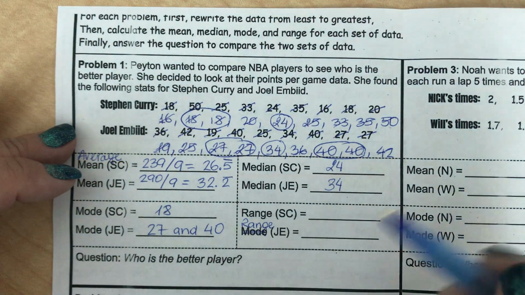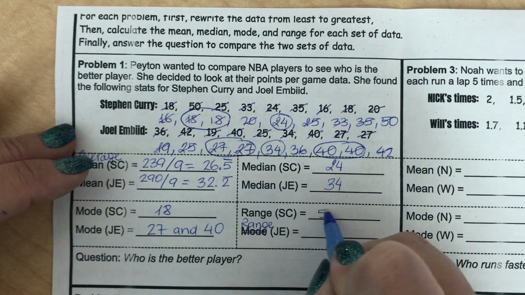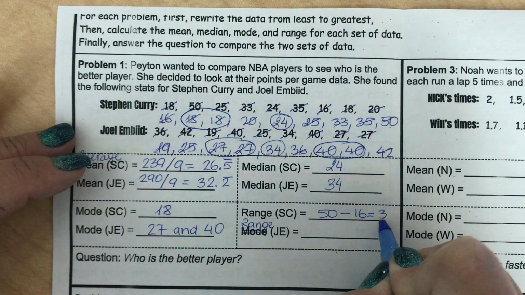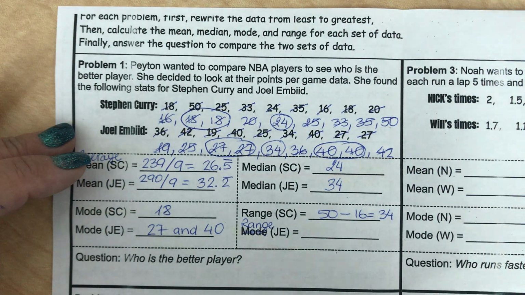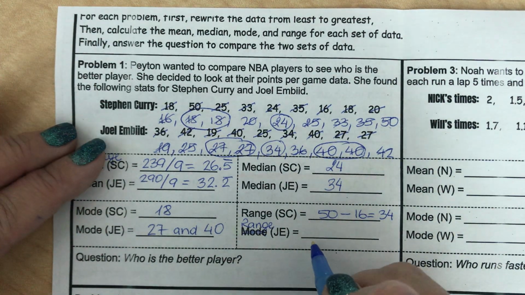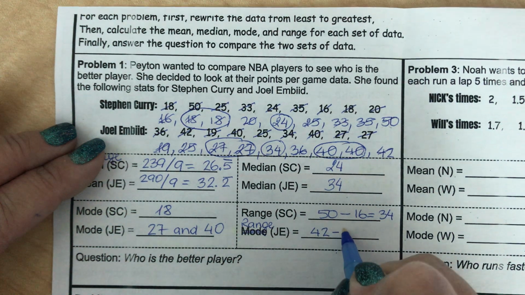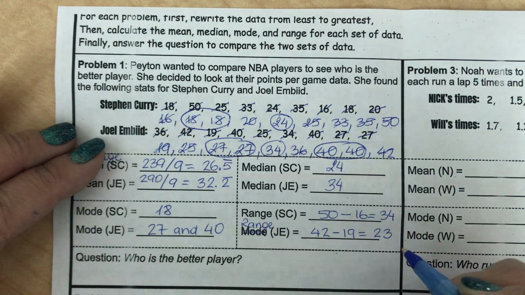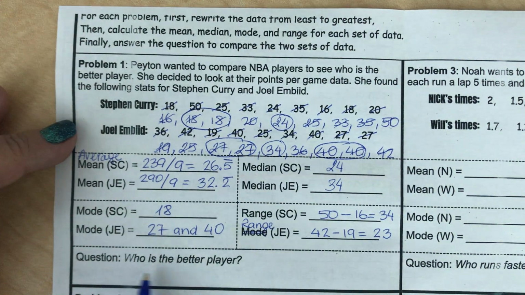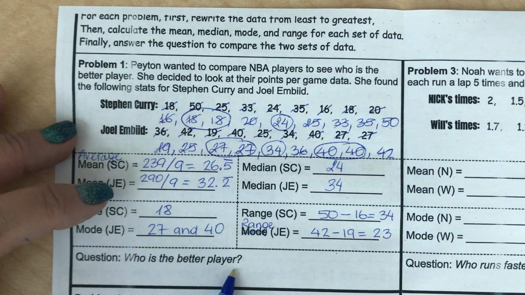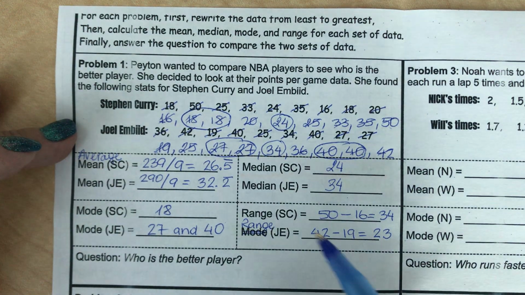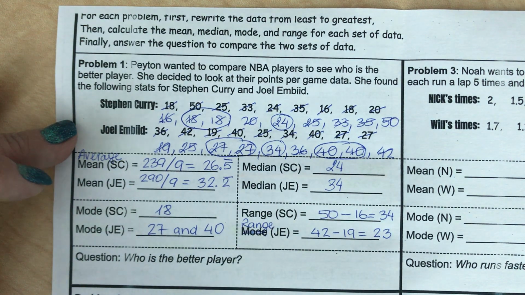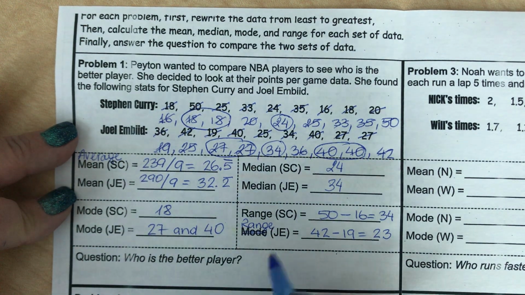The range for Steven, we have 50, highest, then minus 16, lowest, that's 34 points. And for Joel's range, 42 is the highest number. Subtract 19, that is 23. So when I see a question, who is a better player? Probably is who received more points. And if I look at the average, that is 32.2. So I would say Joel is the better player.